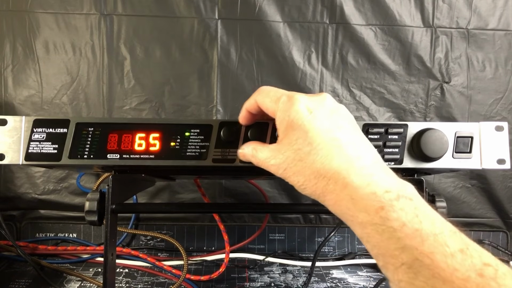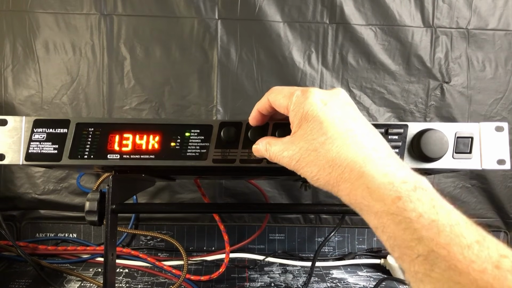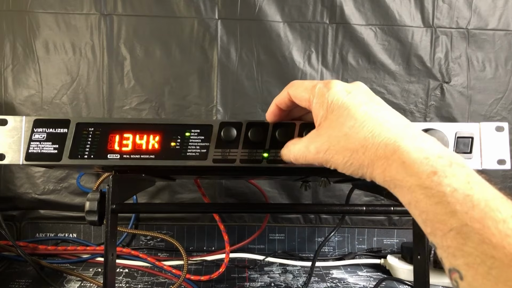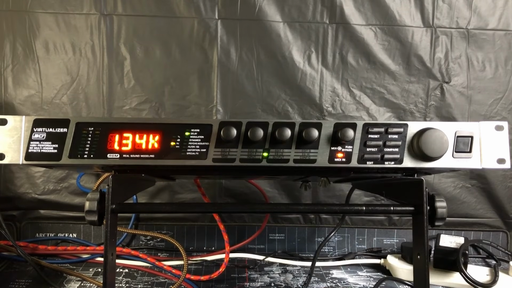Then you've got feedback, low pass and stuff like that. So you've got filtering. Very cool.